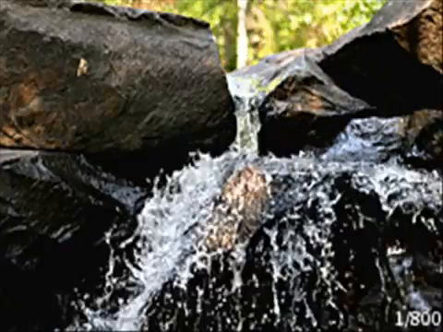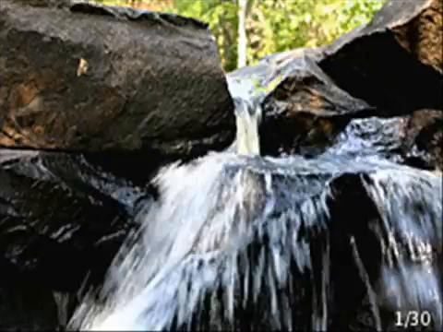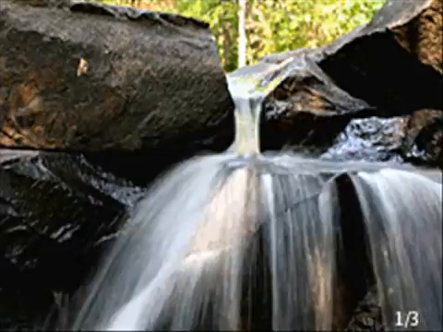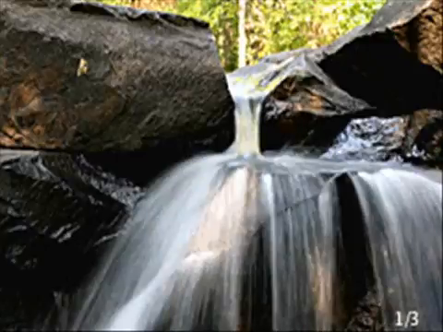Here, the photograph of a waterfall is shown at different shutter speeds. These are 1 1/3, 1/30th, 1/200th, and 1/800th of a second. As you can see, the streams become droplets as the shutter speed increases.